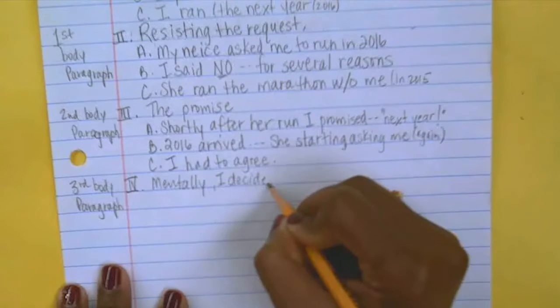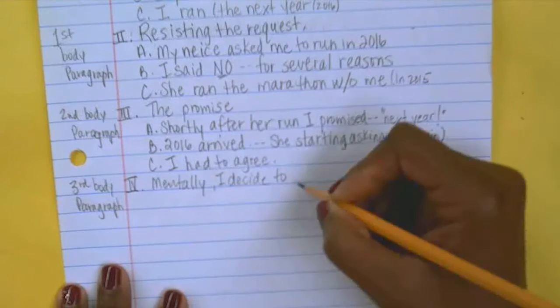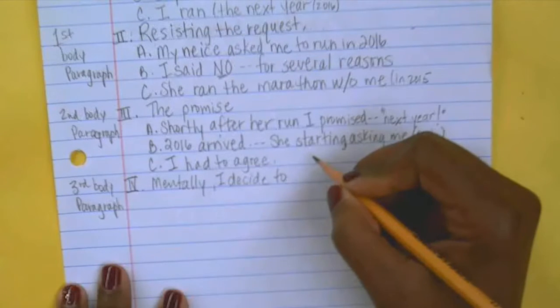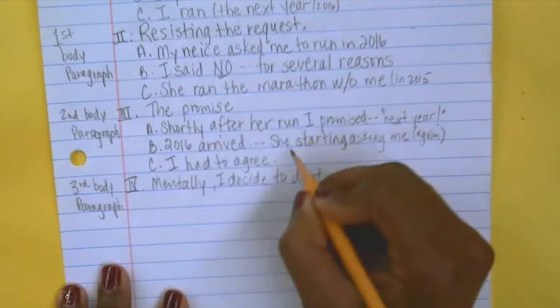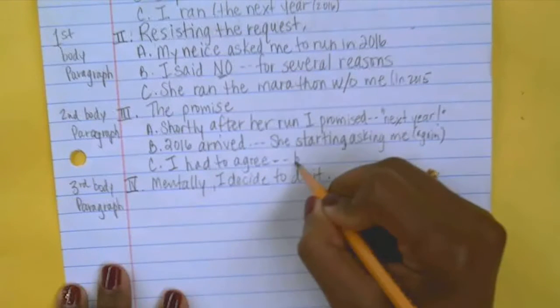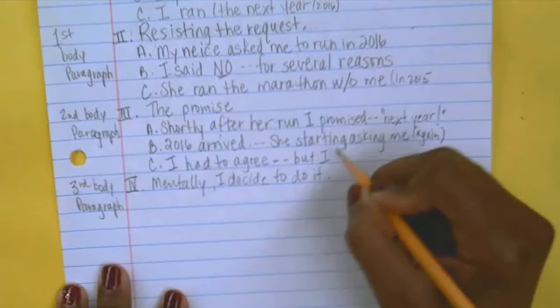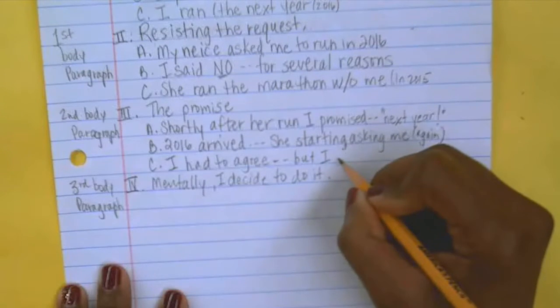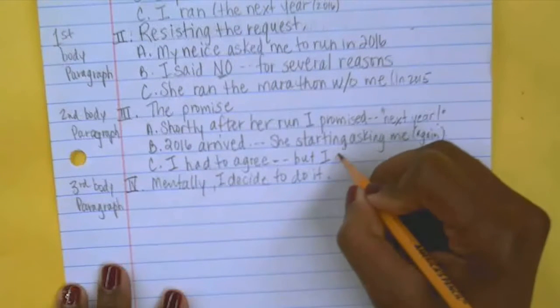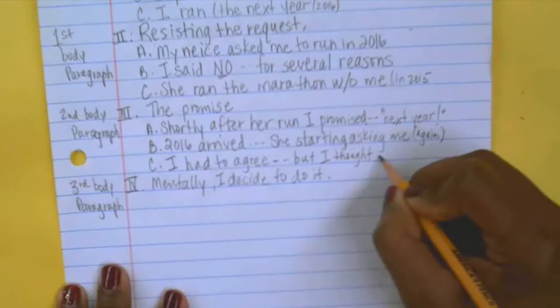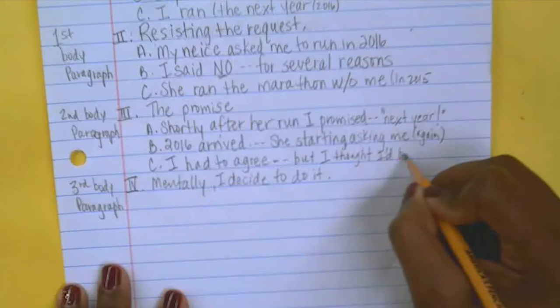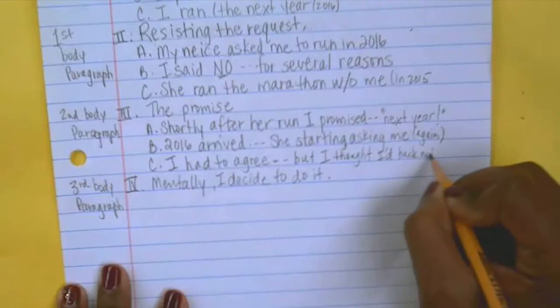I had agreed to it, the time is getting closer, so I just decided to just do it, just set my mind to it, not be afraid, or if I was afraid, just go ahead and be afraid, but still just do it. So, again, I don't have to put all of these details in my outline, but just enough to jog my memory when I'm writing my essay. So, Roman numeral 4, I just mentally decided to do it.